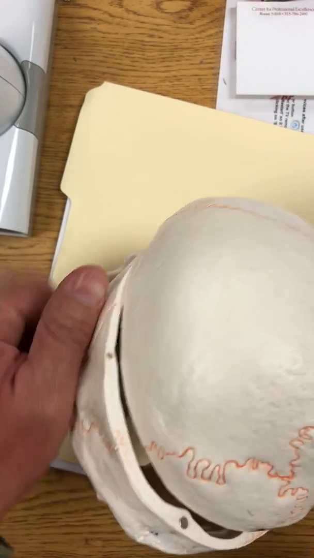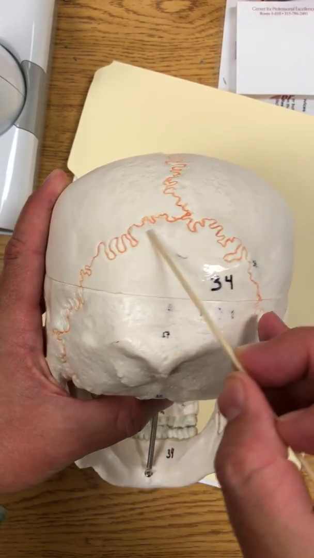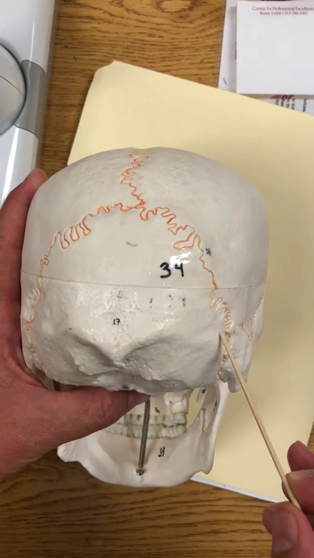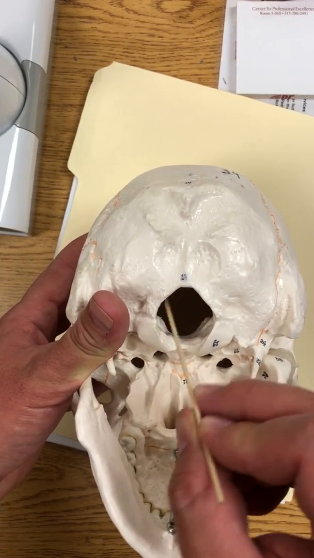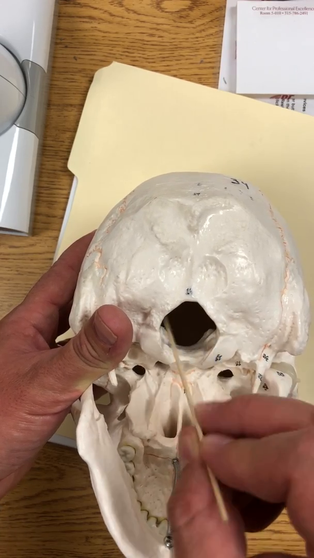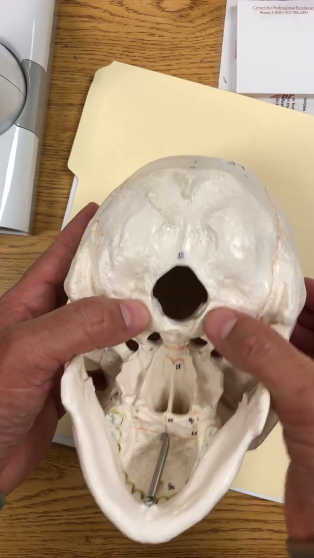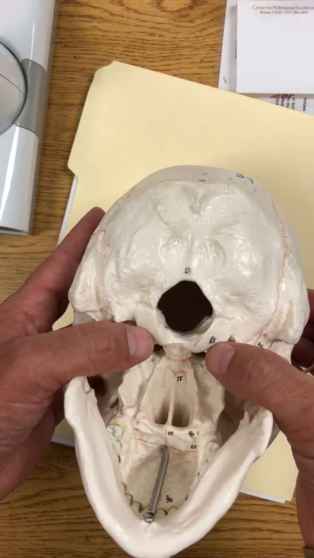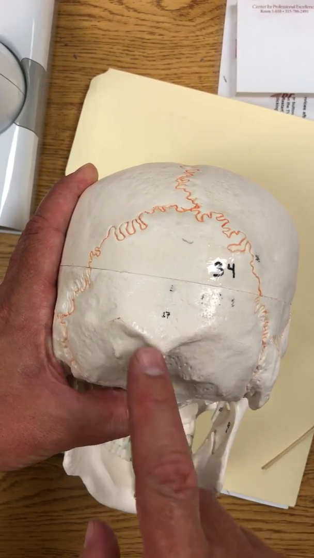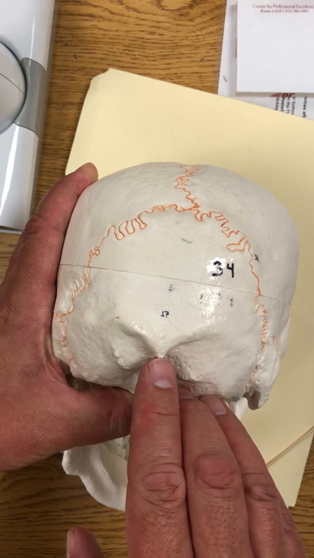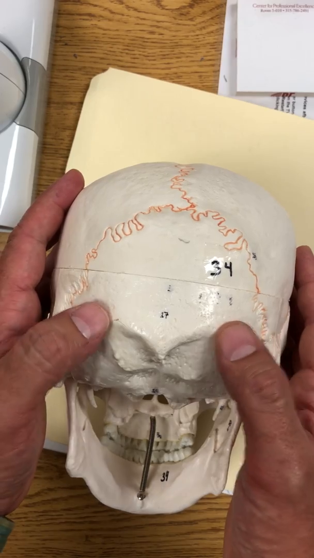Now onto the occipital bone. We have your lambdoidal suture. This is your lambdoidal suture. Foramen magnum. The medulla oblongata, accessory nerve, and the vertebral arteries go through there. These smooth parts are your occipital condyles. On the back, you have your external occipital protuberance. Along with this point down here is your inion process. Nuchal lines.